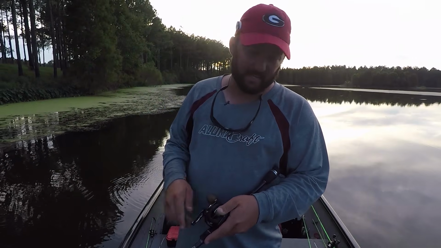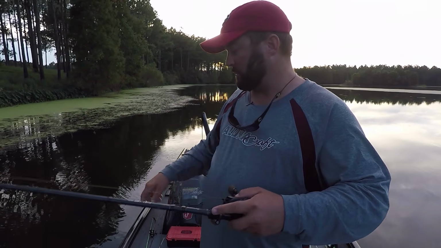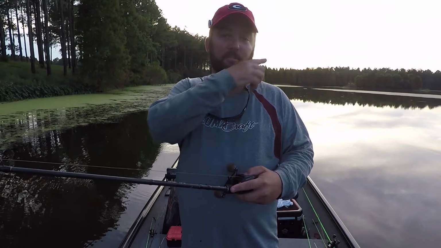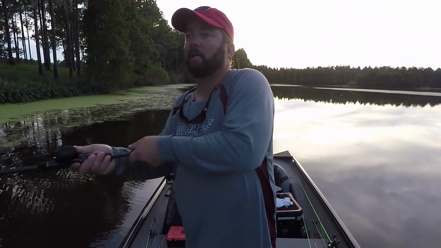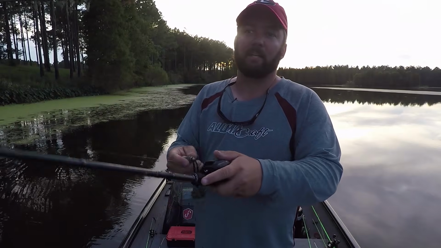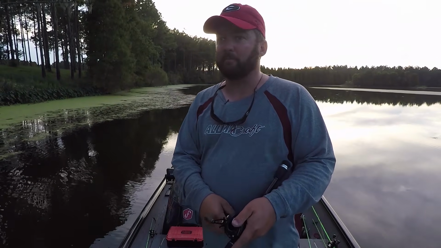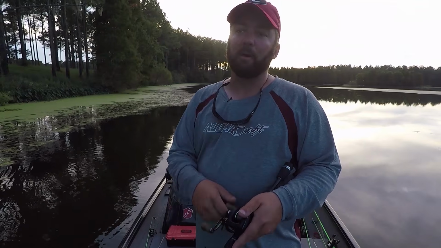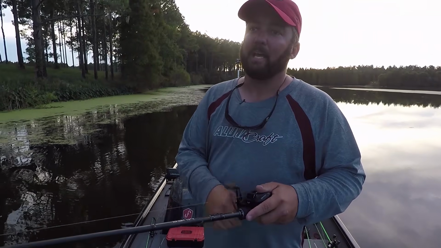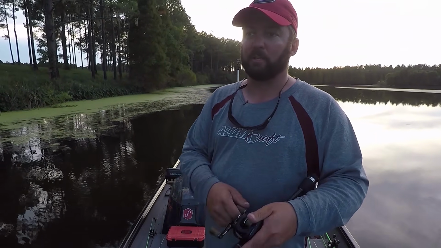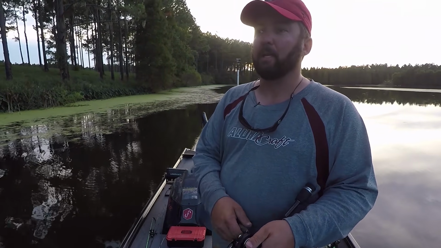I'll leave the link to how to tie that in the description, and up here in these little cards. And let me think, what else is the advantage of braid? I use it for frog fishing. Man, if a fish blows up in this mat, I know that if I set the hook with braid, it's going to rip through that hydrilla really easy, and I'm going to be able to get a good positive hook set on that fish. I'm not worried about it.